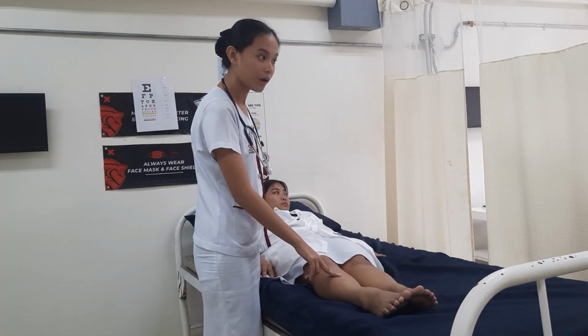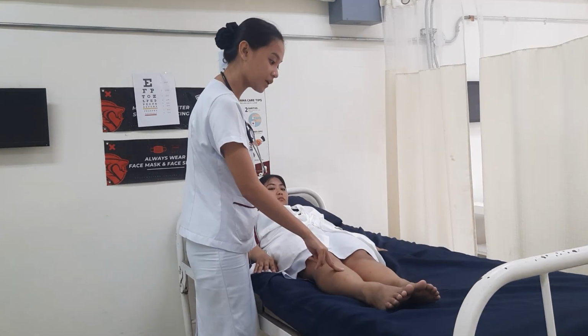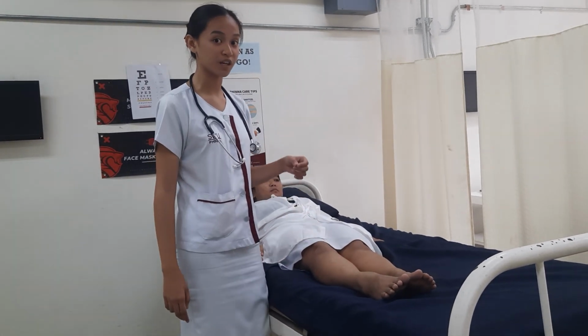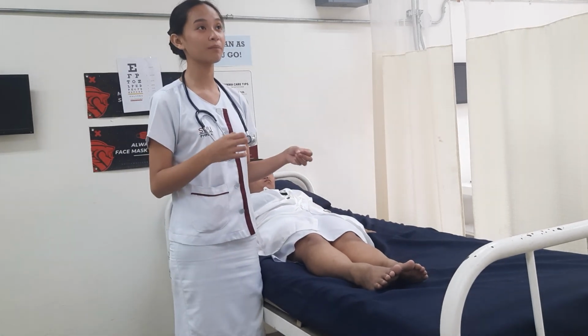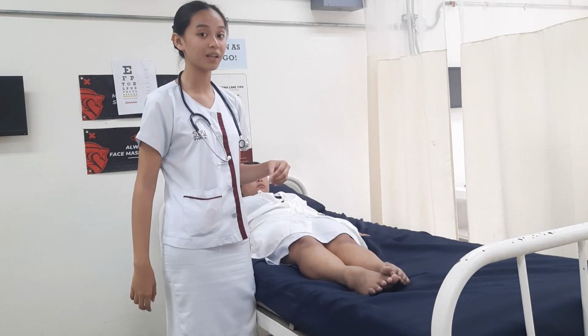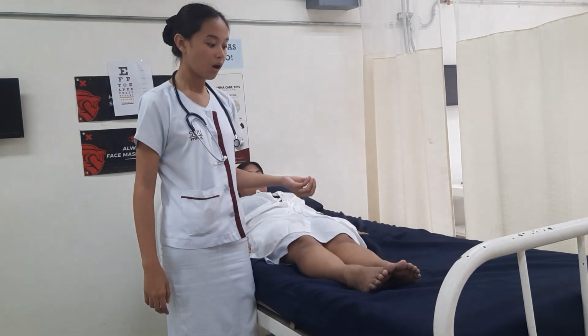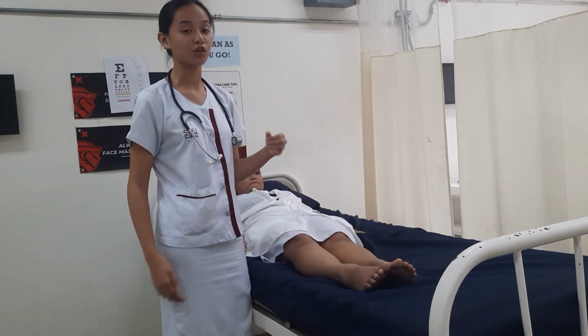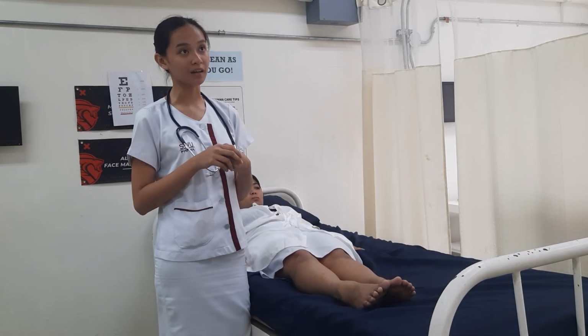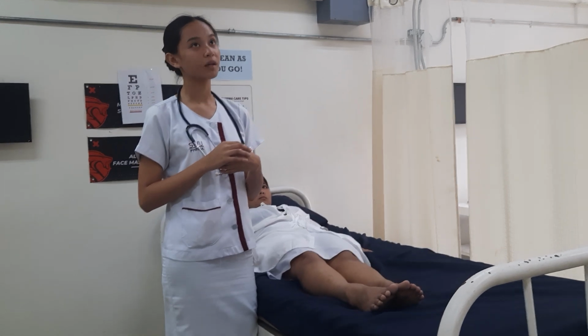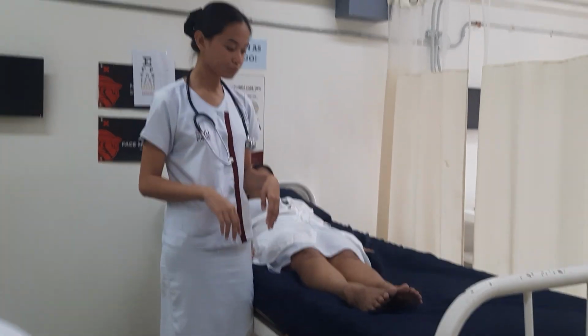If we palpate the pretibial area and there's a dent, and the shape after you press the pretibial area won't go back to its normal shape, there's edema present. Grade 1 if 3 to 5 seconds, grade 2 for 15 seconds, grade 3 if 30 seconds, and grade 4 for more than a minute.